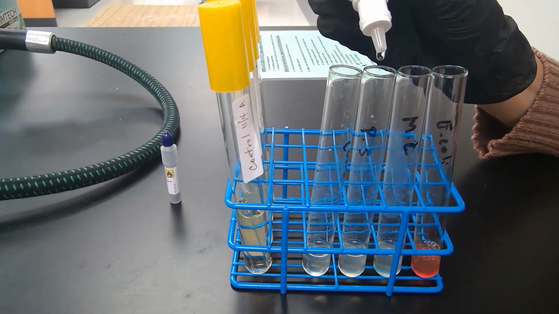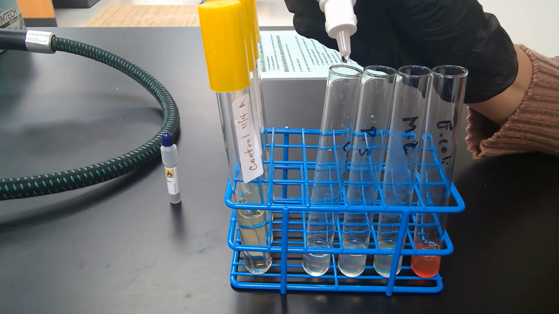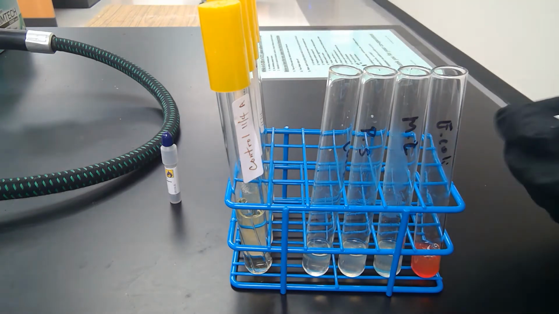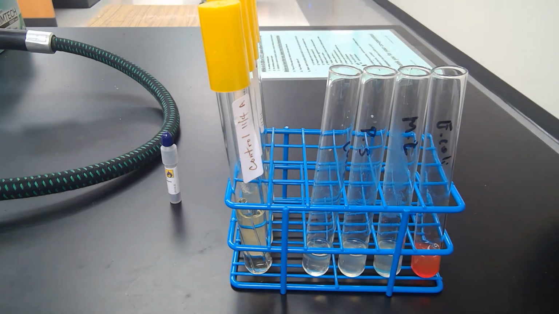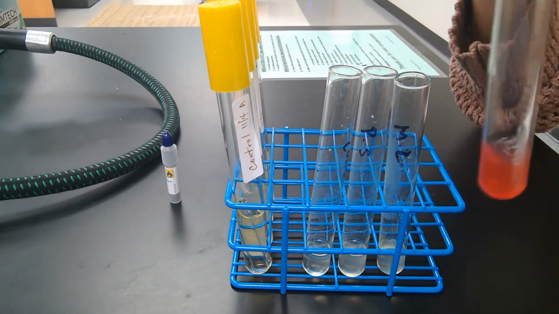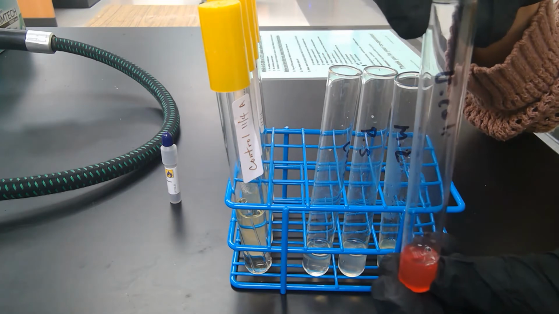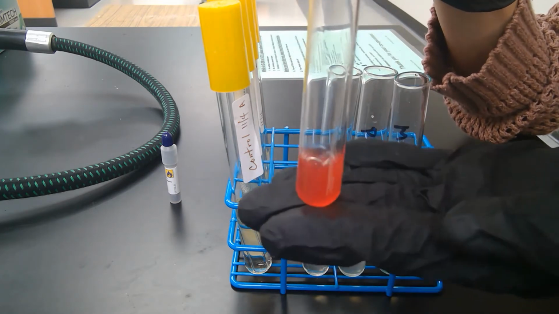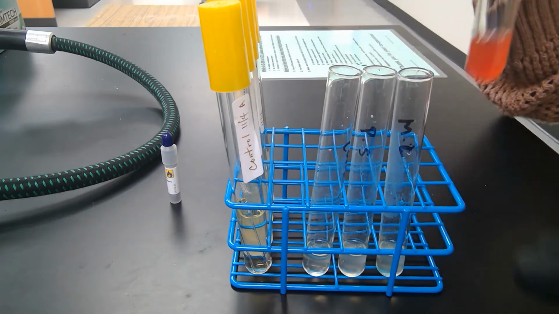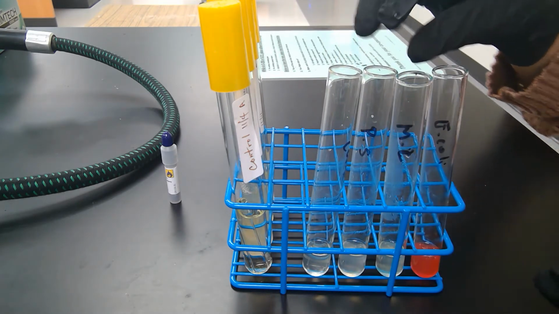And you'll notice that the E. coli has already turned red. Okay, so E. coli has already turned red after adding only reagent A and B. And this means that E. coli is positive for nitrate reduction, because of that red color.